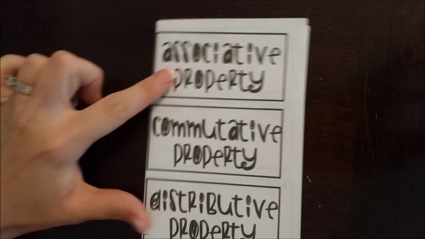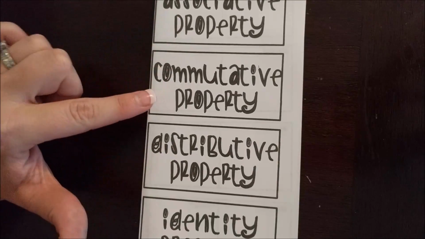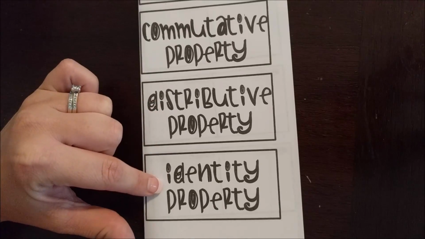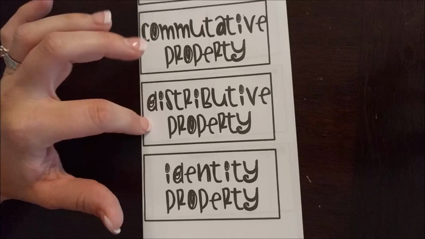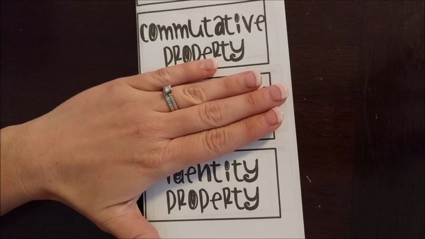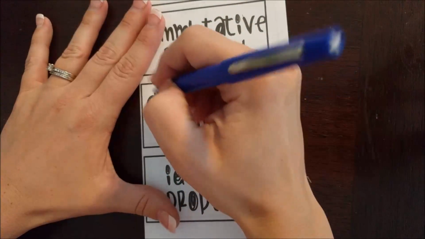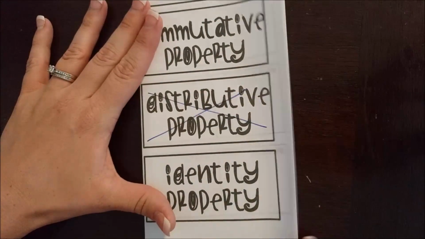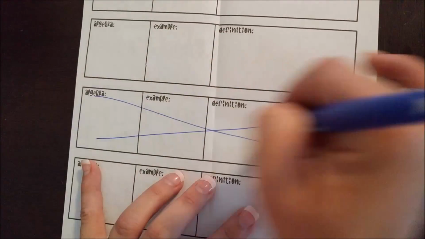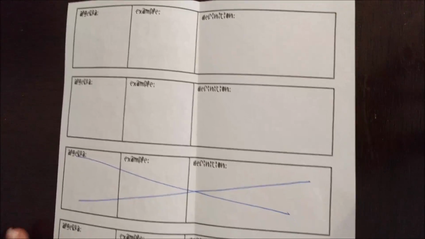Okay guys, so tonight we're going to talk about our properties: associative, commutative, distributive, and identity property. The distributive property we're going to leave alone, and we're going to come back to that later this year, so we're not going to worry about the distributive property. If you want to put an X through this right now, we're not doing that. When you open up your foldable, if you want to put an X through this section, that's fine too.